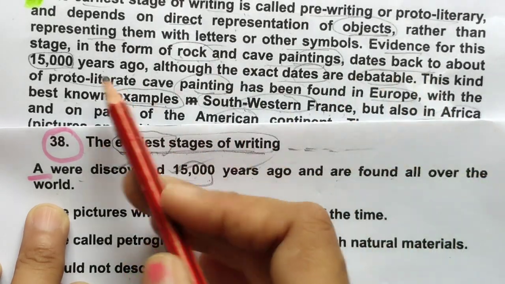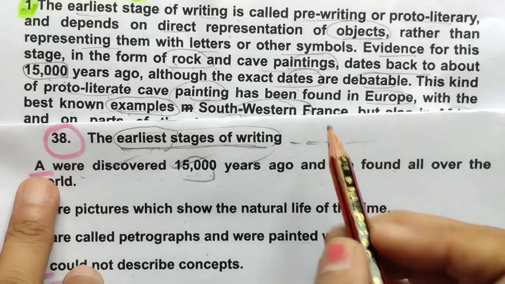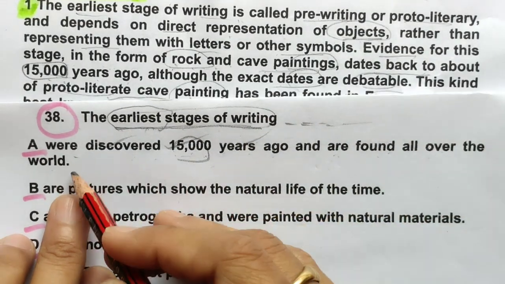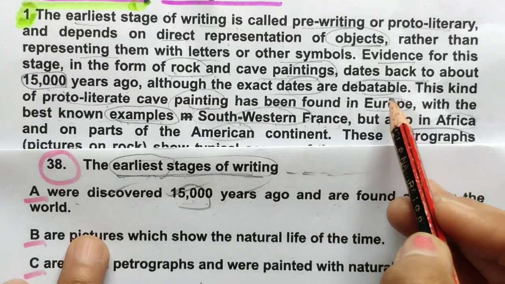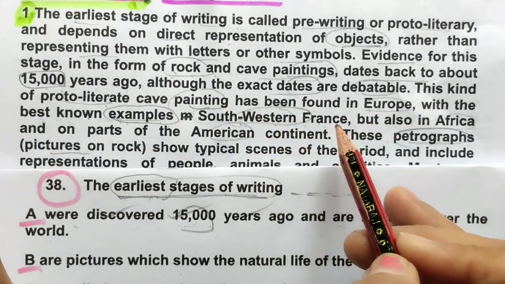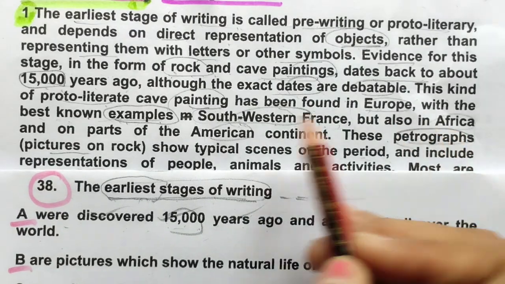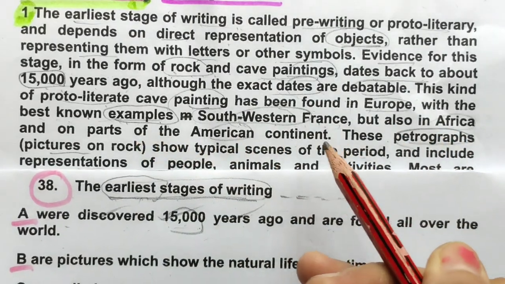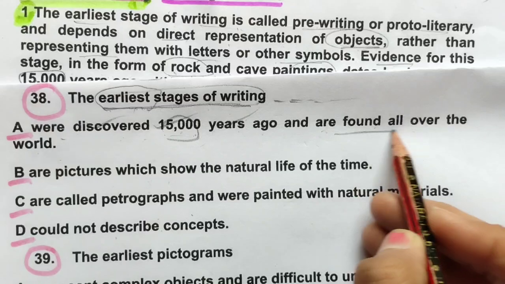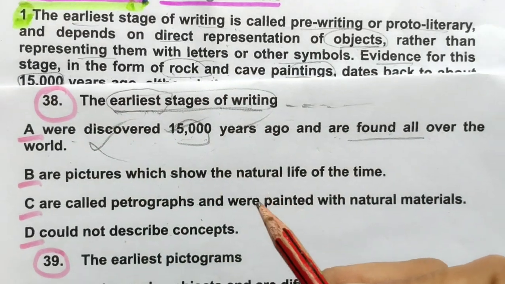Dates back to about 15,000 years ago. Although dates are debatable, that doesn't matter. Are found all over the world. So here they have given Europe, southwestern France, Africa, and America. So where are the Asian countries? It means it was not all over. So that is the wrong option.